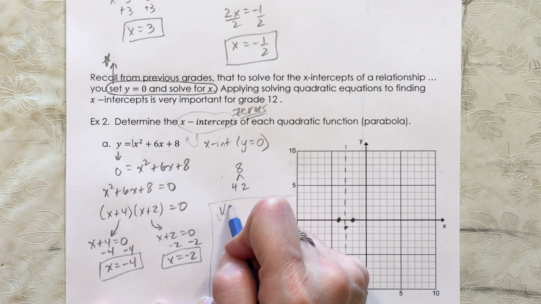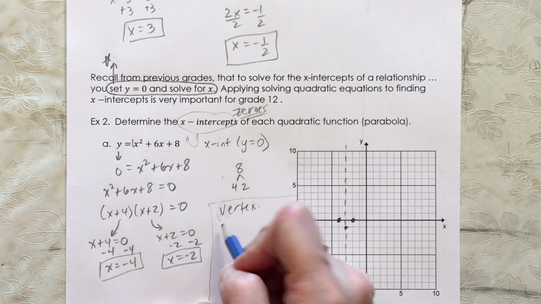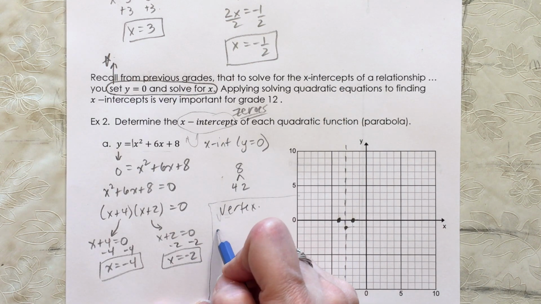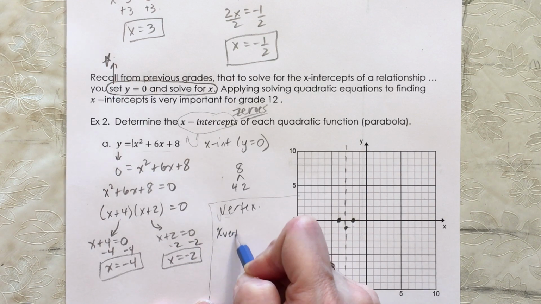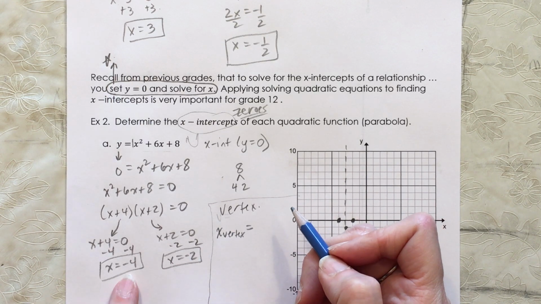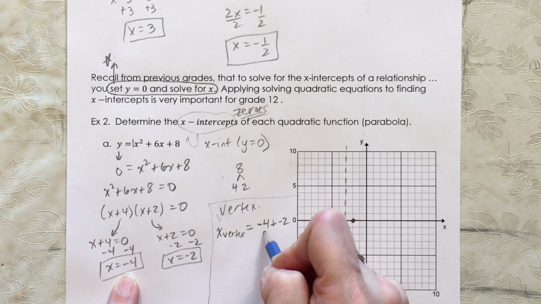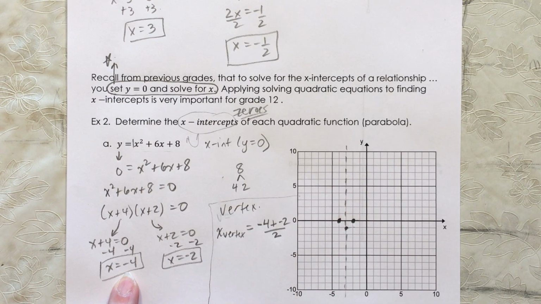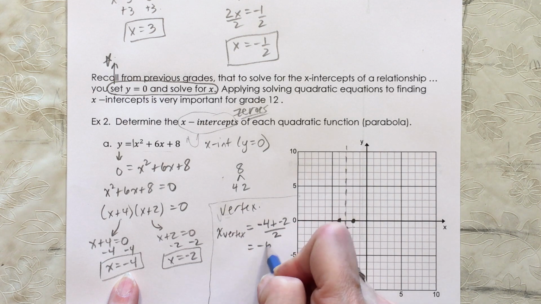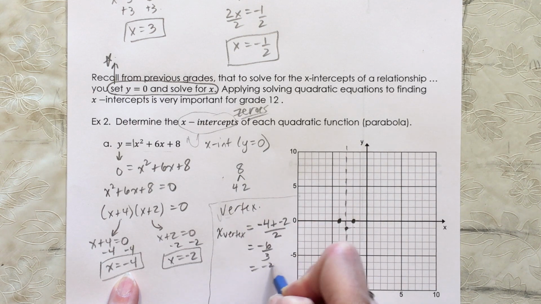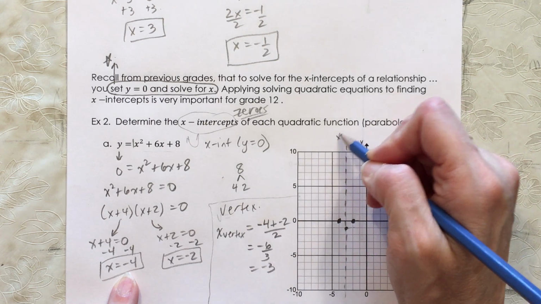So the x-coordinate of the vertex, which I'll call x-vertex, is going to be found by adding the two x-intercepts together and dividing by 2. Okay, and then you can see that that's going to give you -3, which you can see is right here.